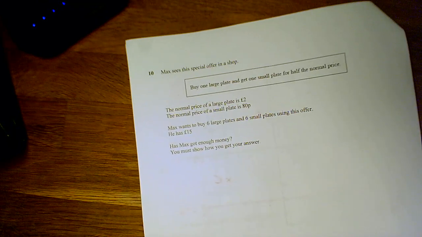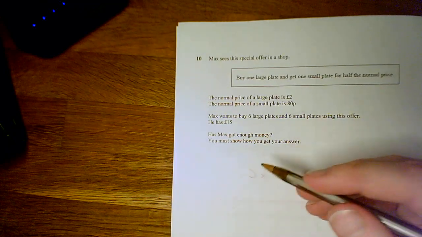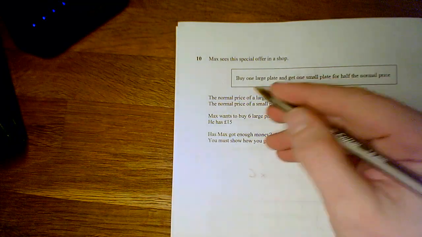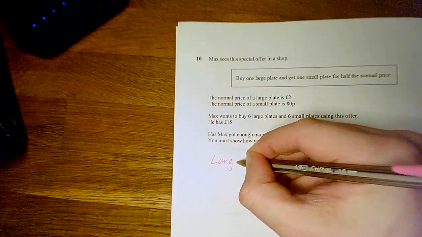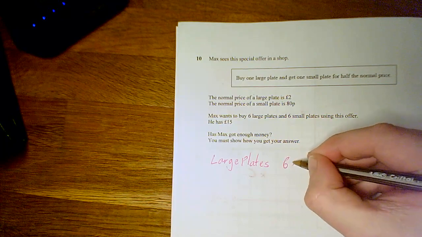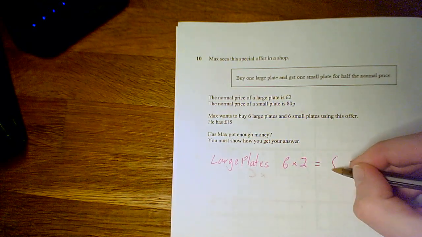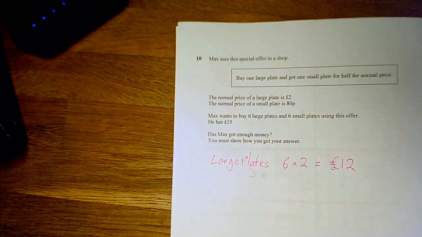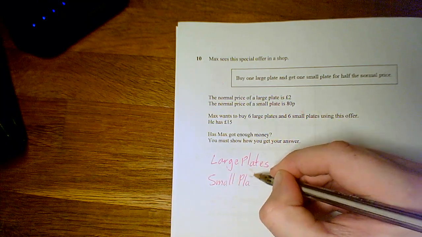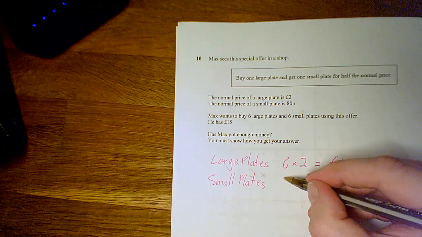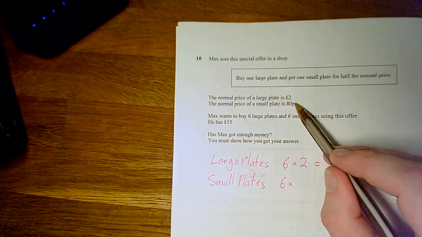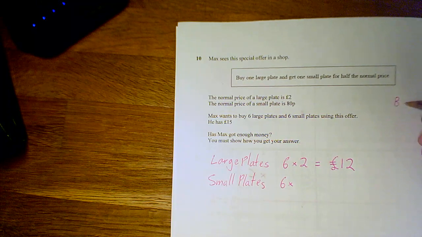Now this is 4 marks. This should be a nice simple 4 marks if you're concentrating, because most people are happy to go: large plates are going to be 6 times £2, which is £12. Small plates, little bit more complicated maths, because again he's getting 6 of them, but this time it's going to be half that price of 80p.